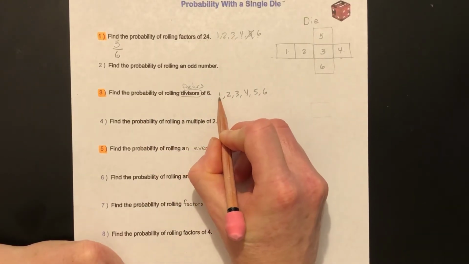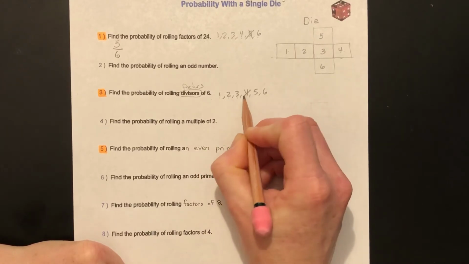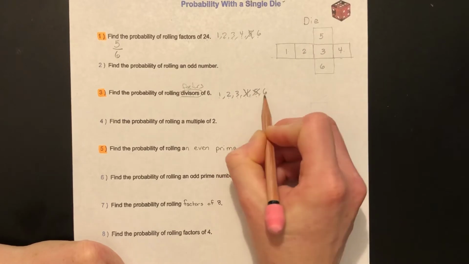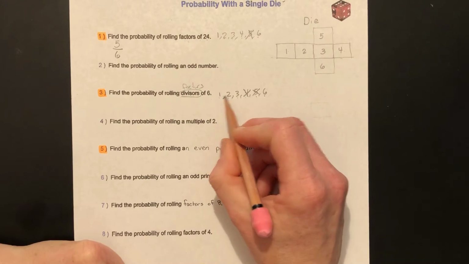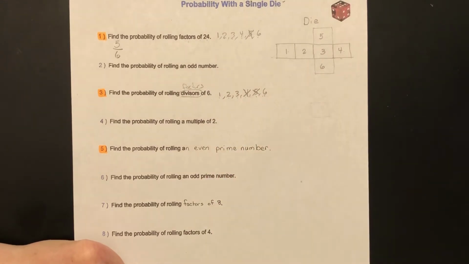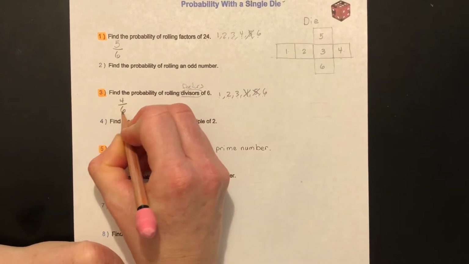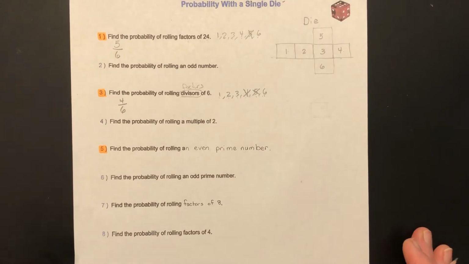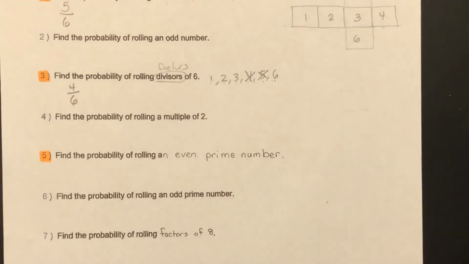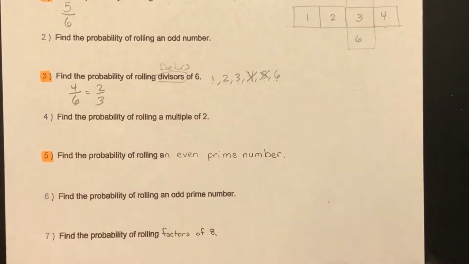1 goes into 6, yes. 2 goes into 6. 3 goes into 6. 4 does not. 5 does not. 6 goes into 6. Wow. Such a small number, and yet 4 of them are factors of 6. So 4 out of 6. Now, what do you notice about this fraction? It can be reduced. So in probability, when fractions can be reduced, yes, you reduce them. 2/3.